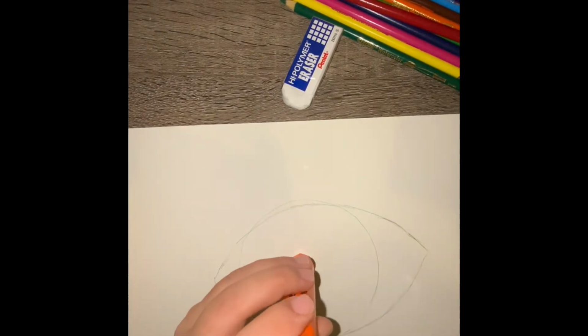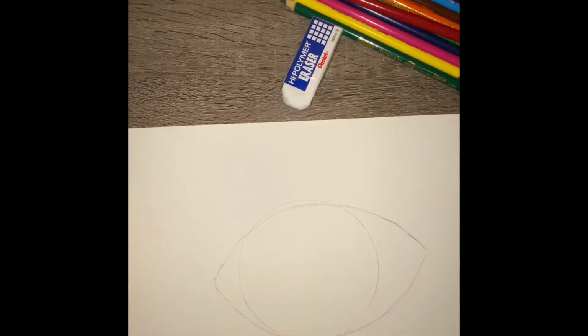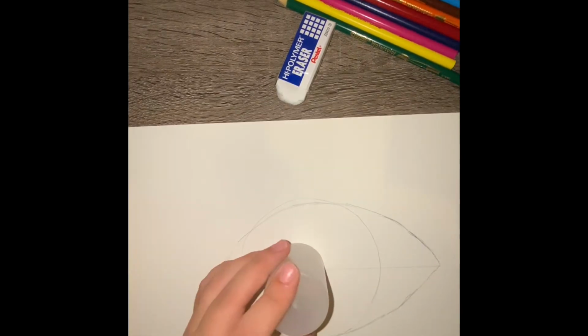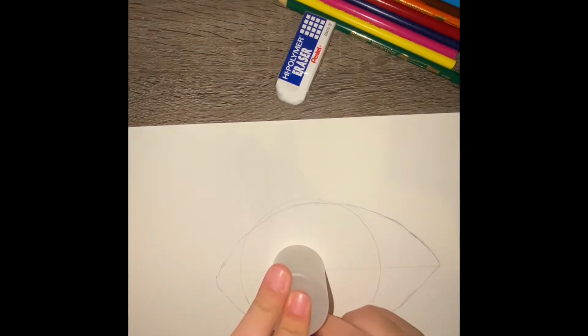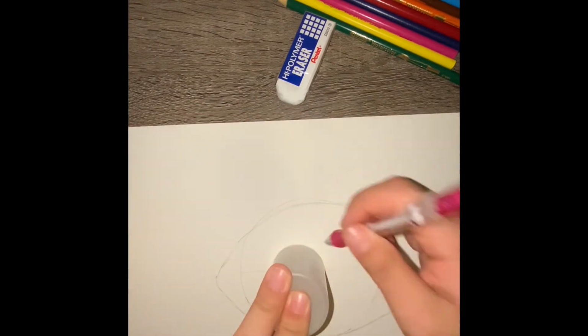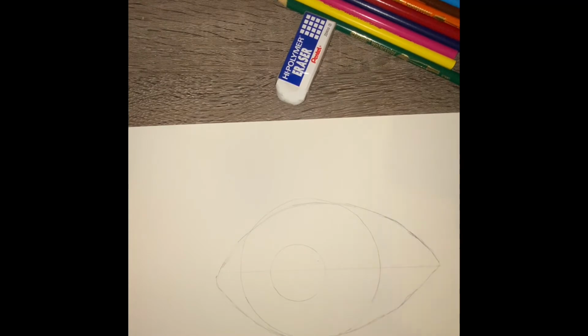Next step, you're going to want to find another circular object. As you can see, the highlighter was too small for me, so I went in later and found a different object. That way I can create the perfect size pupil. You're going to use your circular object to create another circle. This circle is going to be the pupil of the eye.